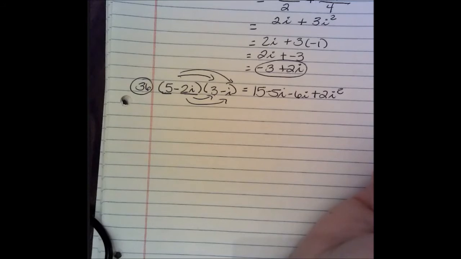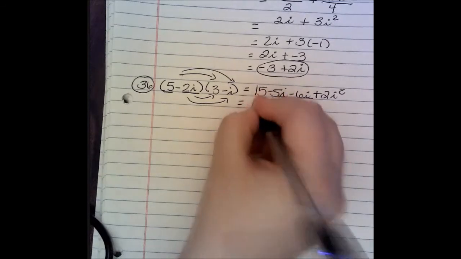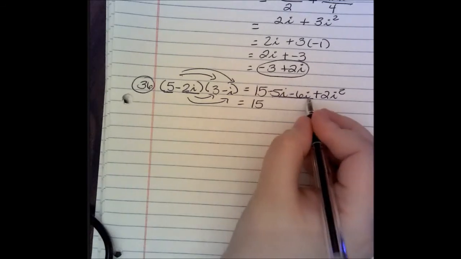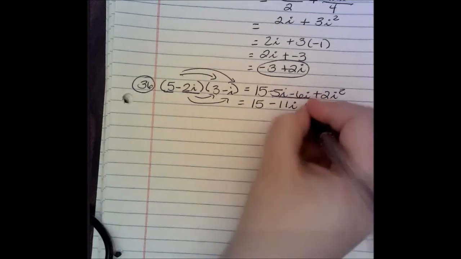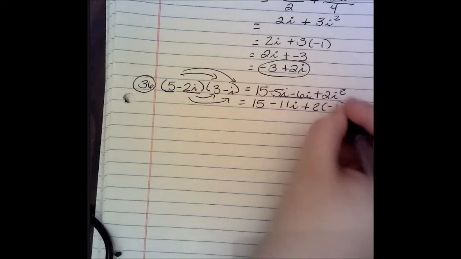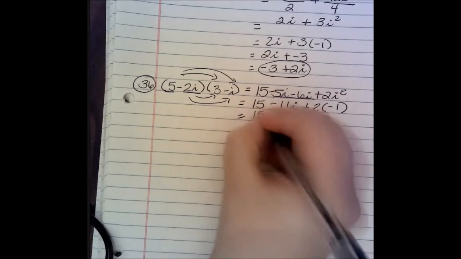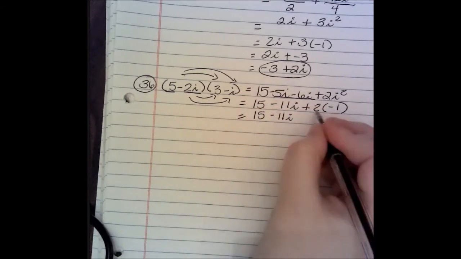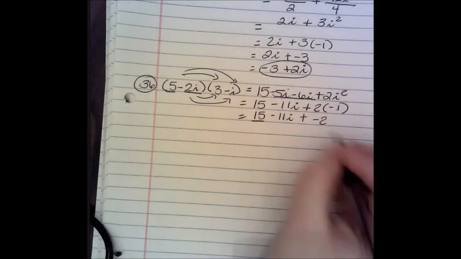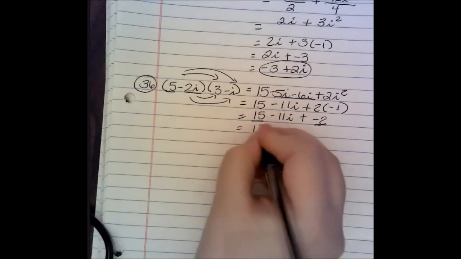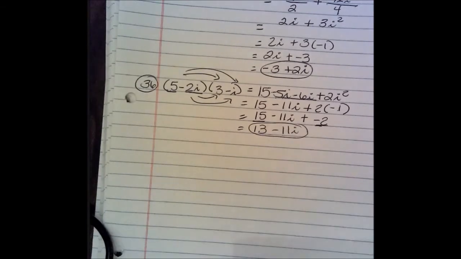So now let's see what we can do. First off, we can combine those like terms. -5i minus 6i is a -11i, and we can replace that i squared with a -1. So now I'm going to multiply that 2 times -1 to be a -2. And now I can combine these like terms to make it 13 minus 11i. We're in standard form, so we are finished.